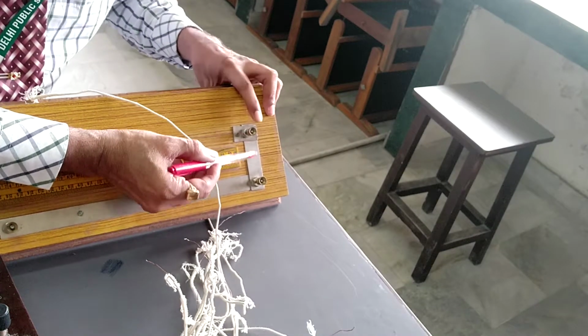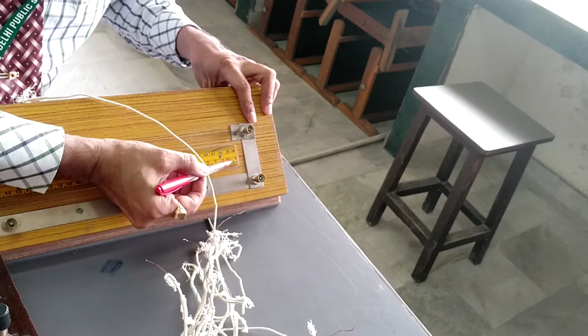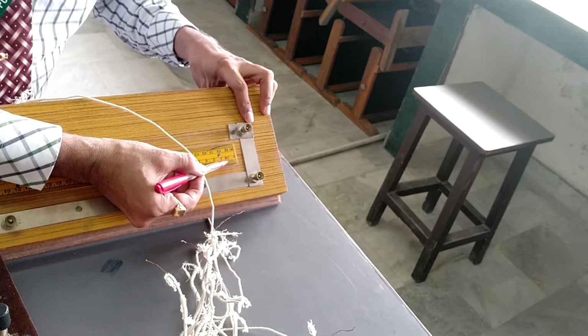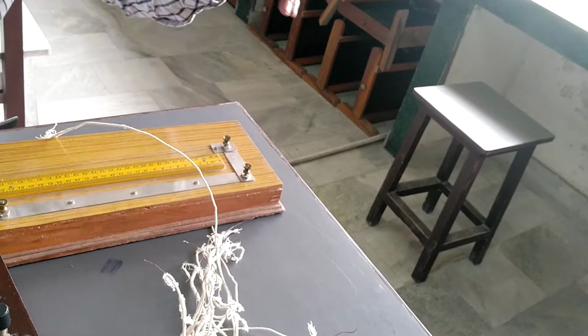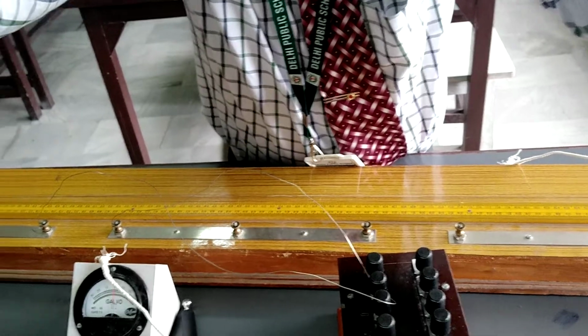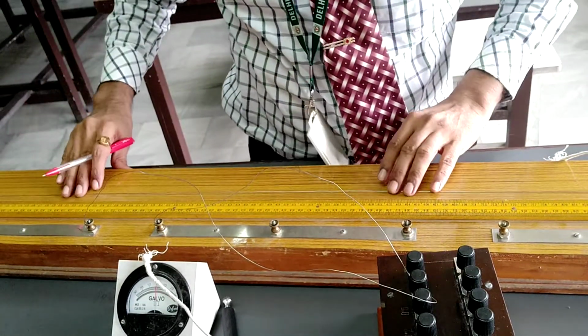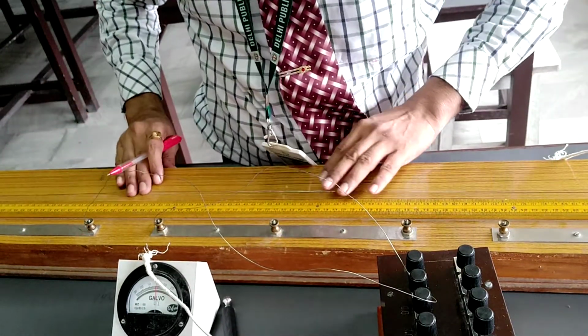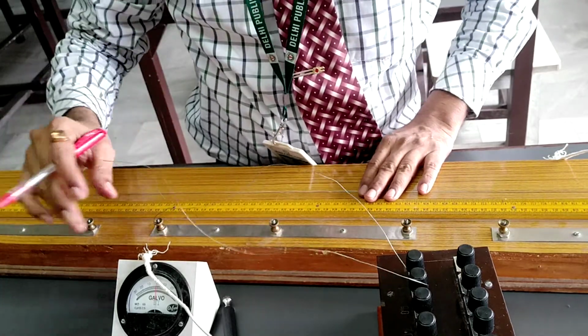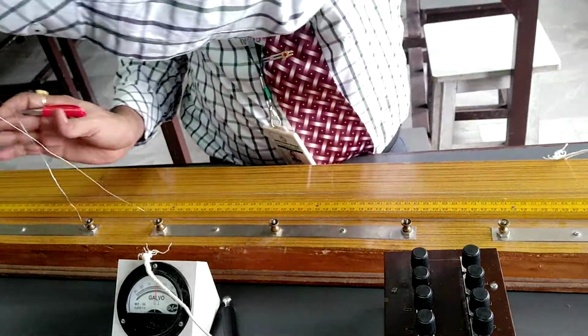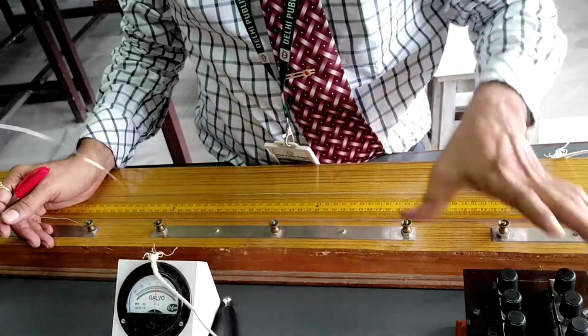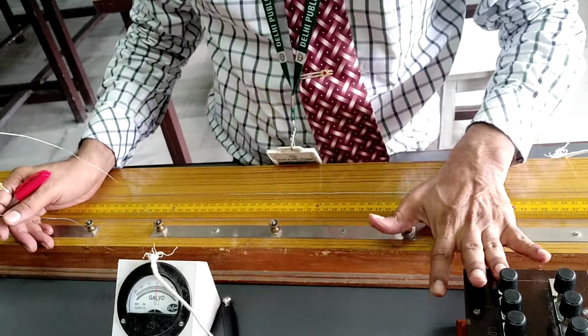If I connect the positive terminal over here, then the reading will start from 0. Right. So now let's connect it here. Again, this is the meter bridge wire of 1 meter length. The unknown resistance is this one, connected in the right gap. In the left gap we have the known resistance.